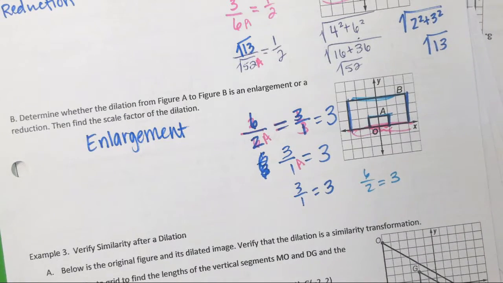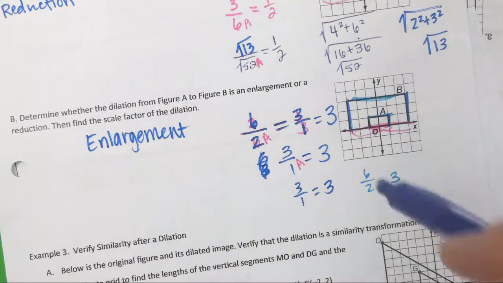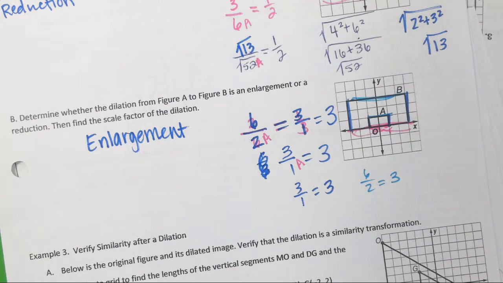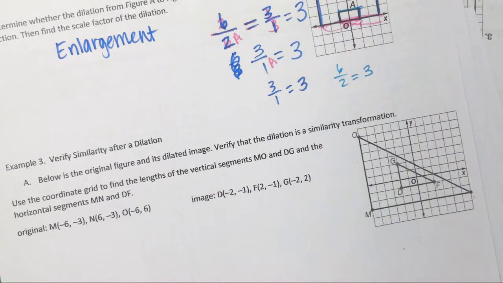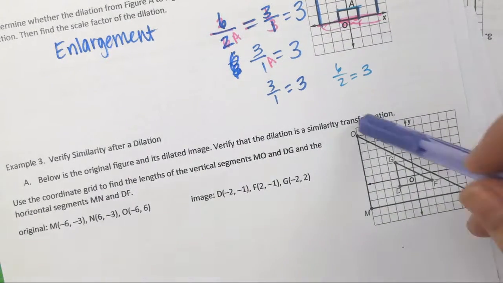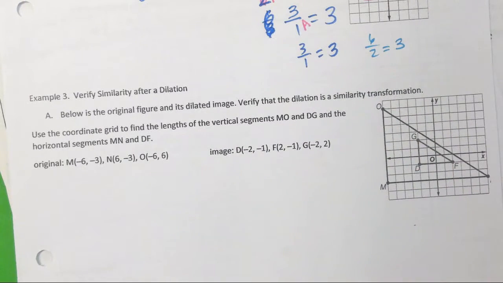Okay, so we're going to step it up one tiny notch. This time, in all the others, we were basically told they're already similar. Just figure out, is it an enlargement or a reduction, and then figure out the scale factor. In example 3, we need to prove that they're similar. We're not told for sure. They look similar, but we're not positive. So we need to verify that these are similar.